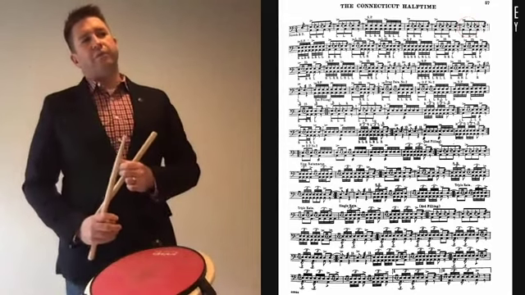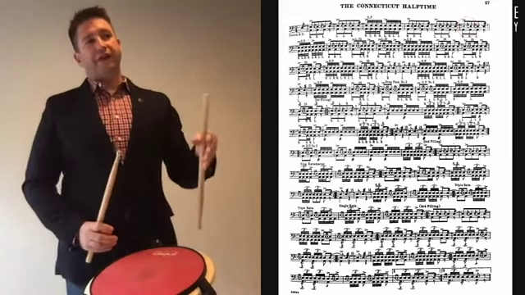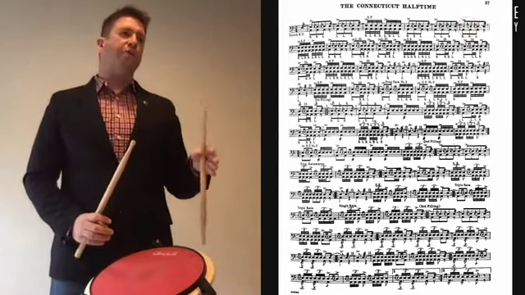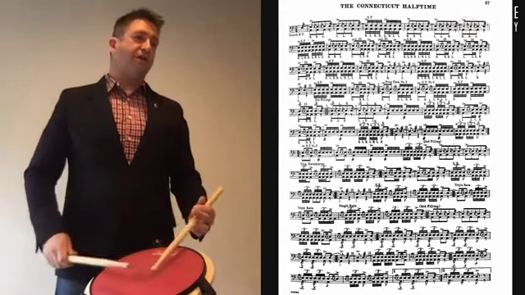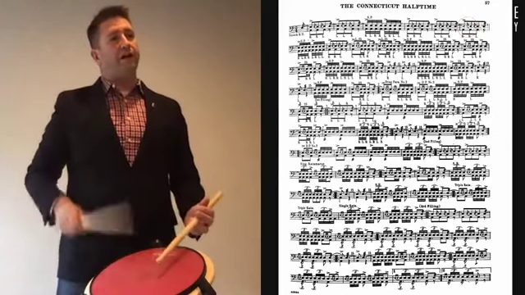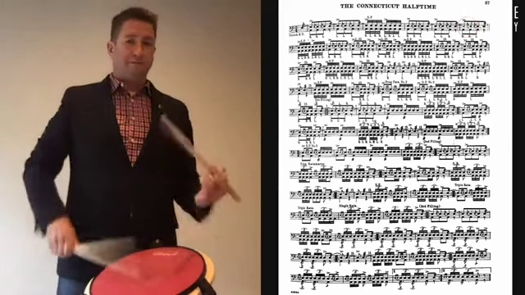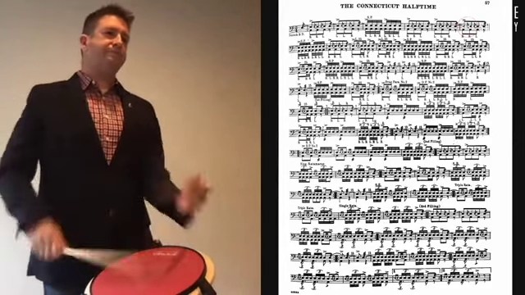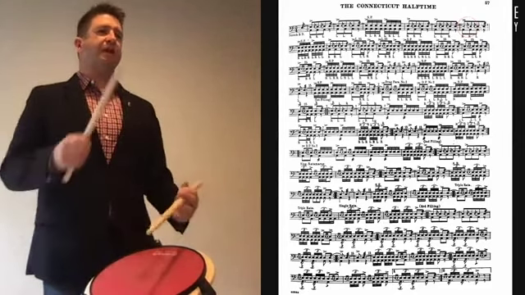Okay, so now we're actually going to take the first left hand of the 15 off, and make it a duple 13-stroke roll. So here we're just going to take the 7 away and go. Okay, 1, 2, ready, and. Same thing.